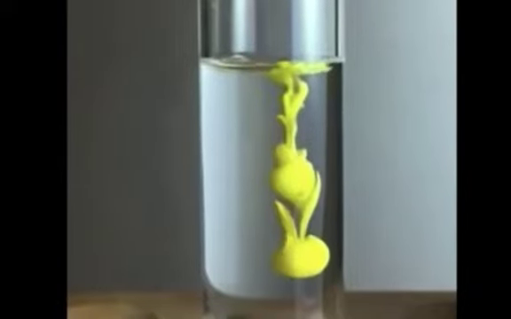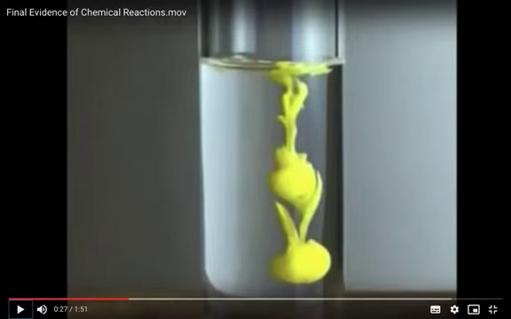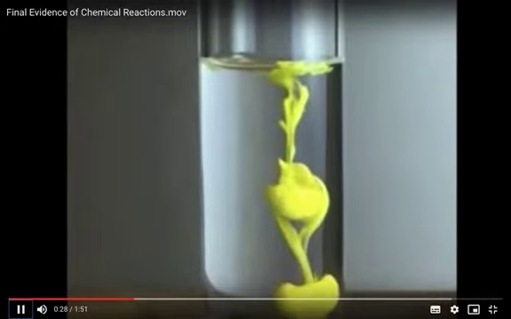Here is the formation of a precipitate. This is where we took two clear liquids. They both had stuff dissolved in them. When you mix them, you get a solid. That's what we call a precipitate. And we also got a color change here. Don't worry, I'm going to summarize all these at the end in another slide.